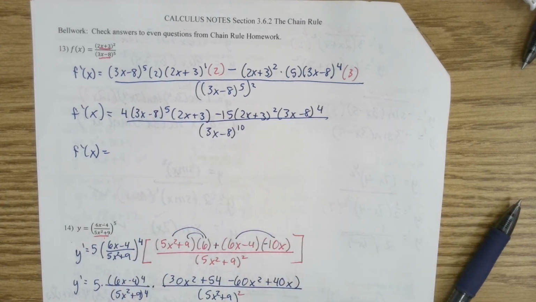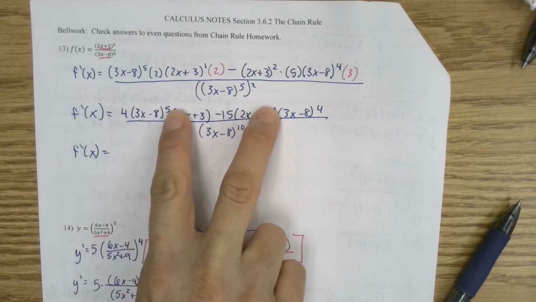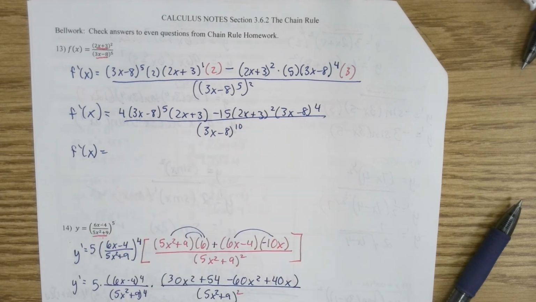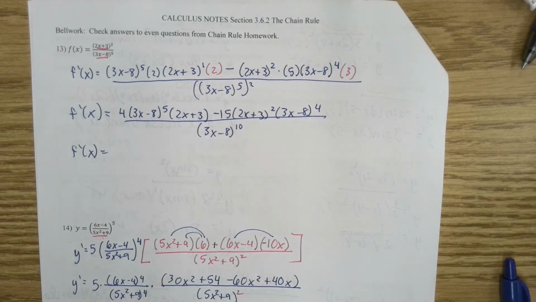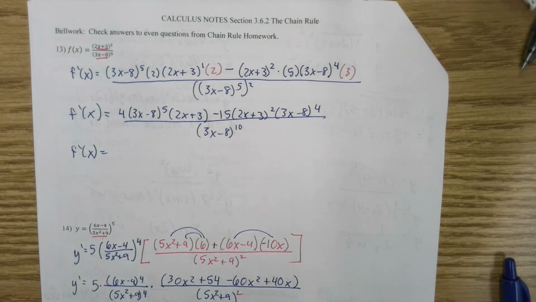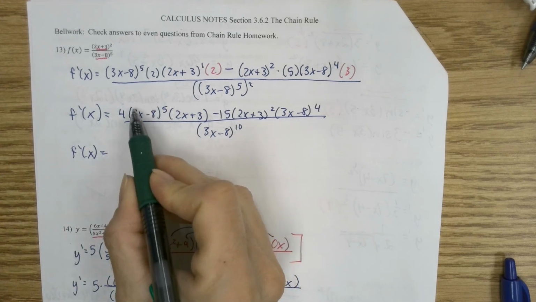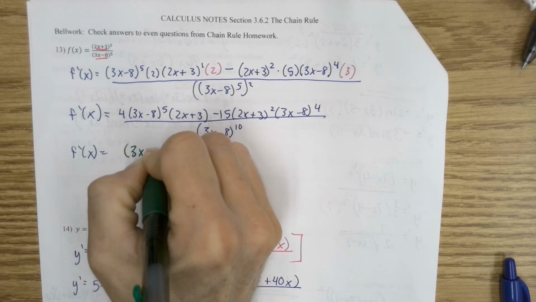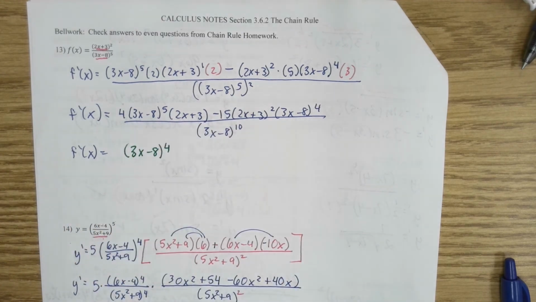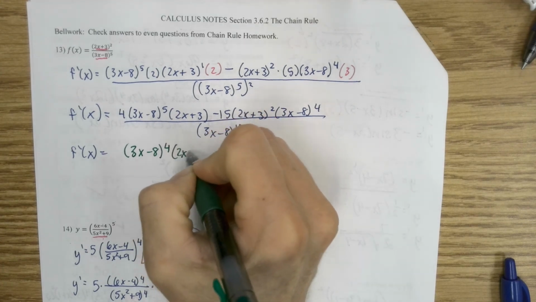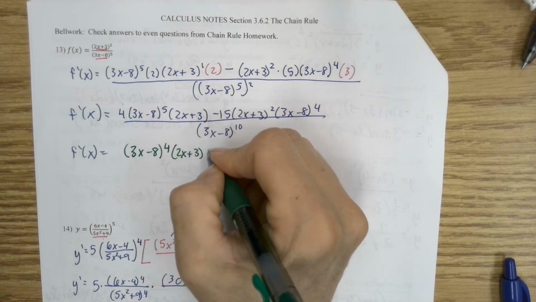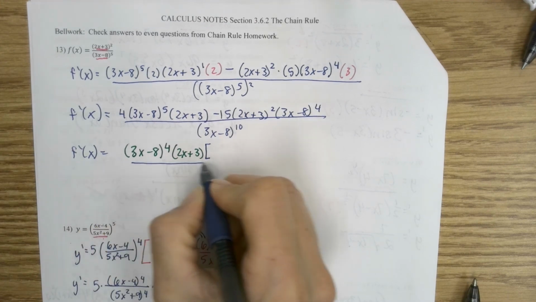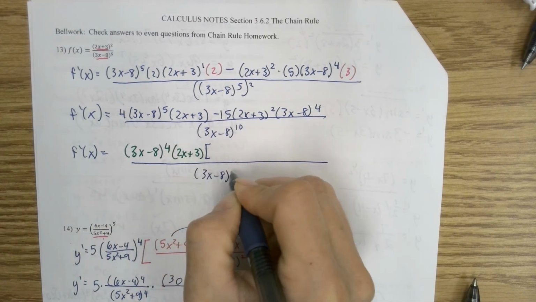But I am going to look at the bigger picture, and I'm seeing that these two big terms have common binomials. They both have a 2x plus 3. They both have a 3x minus 8. So I'm going to factor out to the front what I can. And what I factor out to the front, I will do in green here, so it looks a little different. Whenever I factor out a binomial, 3x minus 8, I can factor out the smallest power. So I'm going to factor out 3x minus 8 to the 4th power. And then I'm going to factor 2x plus 3 out. And the smaller power between 2 and 1 is 1. And then I'm going to write what is left over after I divide. And I still have this denominator of 3x minus 8 to the 10th power.